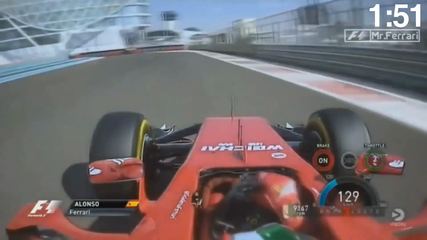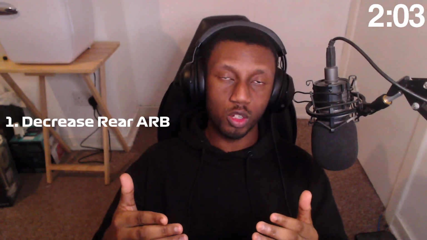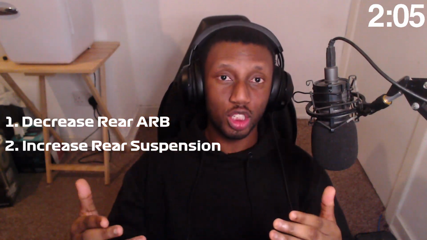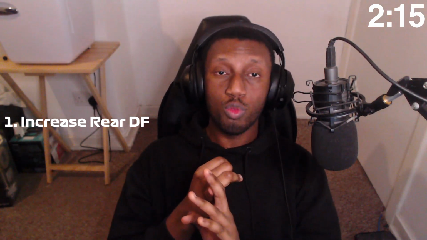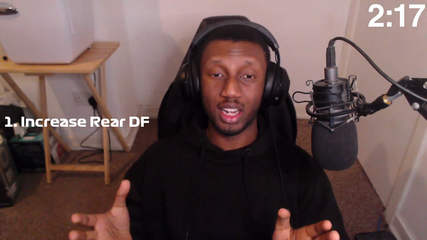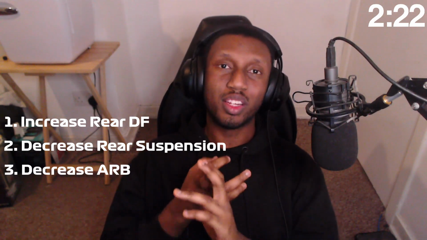If you guys remember the clip of Fernando Alonso driving the Ferrari and how he was understeering into the corner and then suddenly oversteering, that can also happen in the game. And if you do find that happening with your current setup, there are 3 things that you can do about it. You can either decrease the rear anti-roll bar, increase the rear suspension, or change the balance of your tire pressures. If you find that the car is oversteering on exit there are also 3 options that you can use. You can either increase the rear downforce if you're lacking grip entirely, decrease the rear suspension if it's aggressive on entry, or decrease the anti-roll bar.